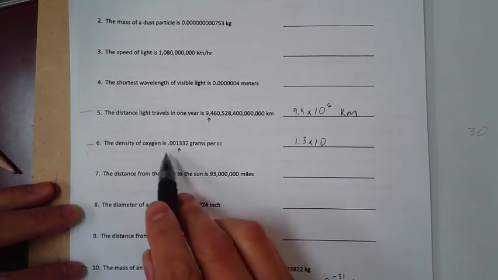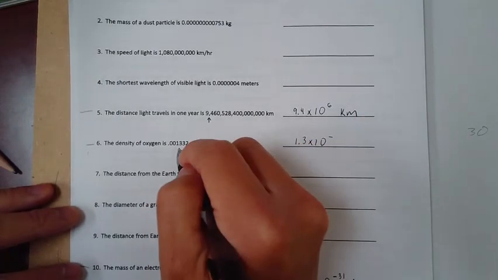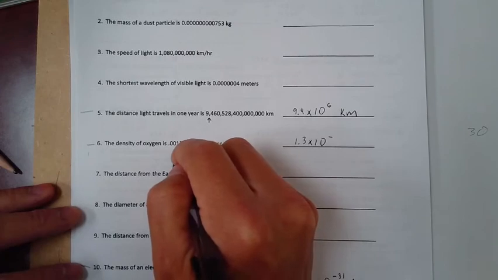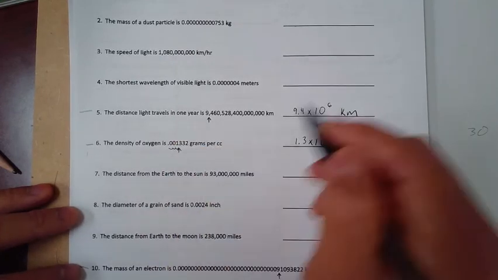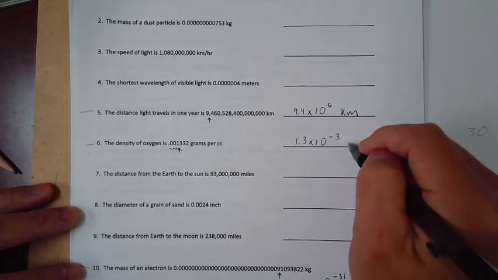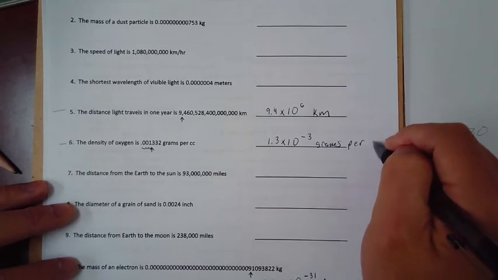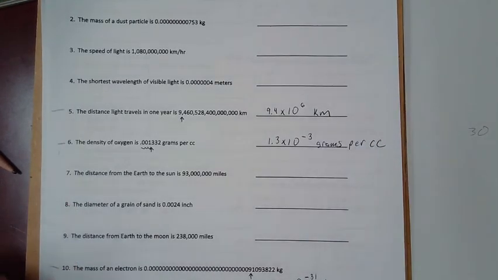This number is less than 1, so I know I'm going to have a negative exponent. And it looks like here I would have to move the decimal 1, 2, 3 spaces. So 1.3 times 10 to the negative 3, and the units are grams per cc, cubic centimeters.